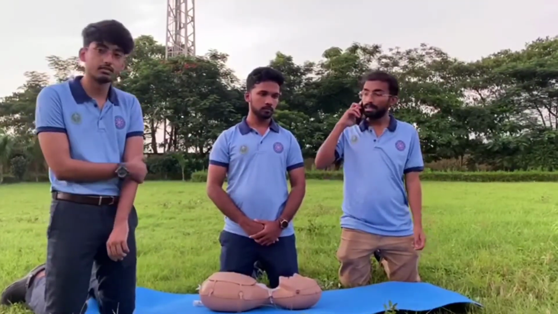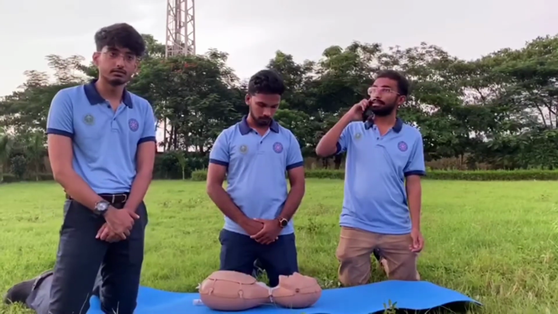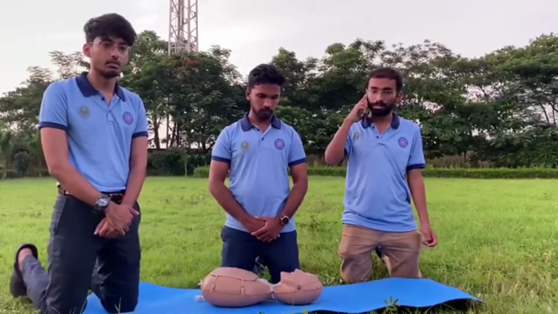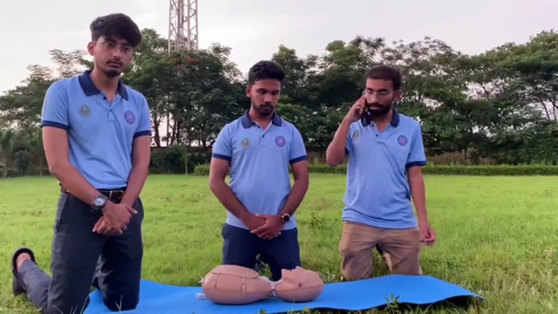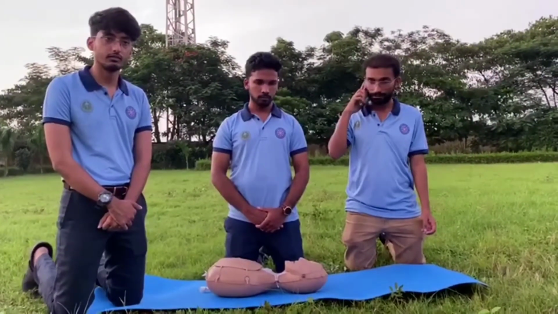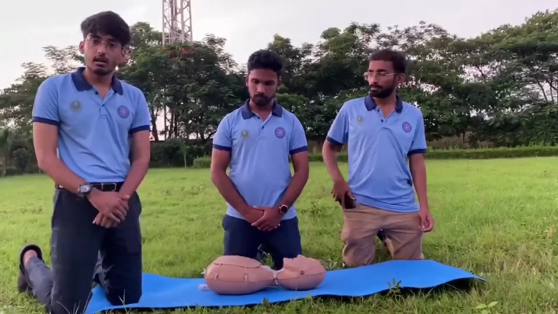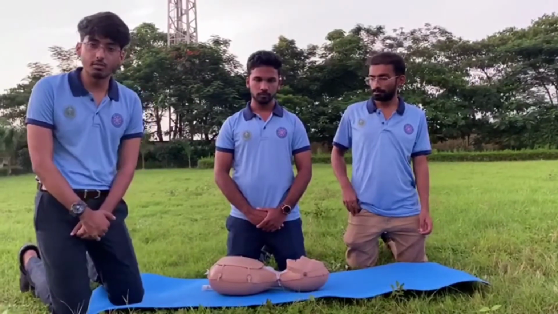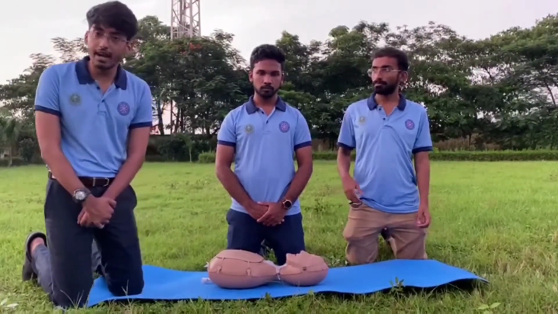Hello, ambulance. Yeah, we have an unconscious patient near the lawn near the main auditorium of AIIMS Bhubaneswar. Could you please come fast with the necessary equipment? We will start CPR right away. Once the health authorities are informed, they may arrive anytime. But we have no time to lose.